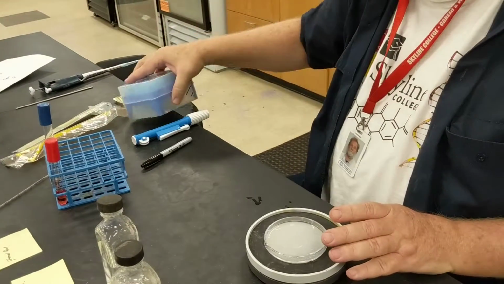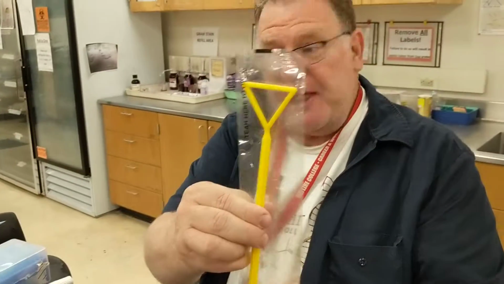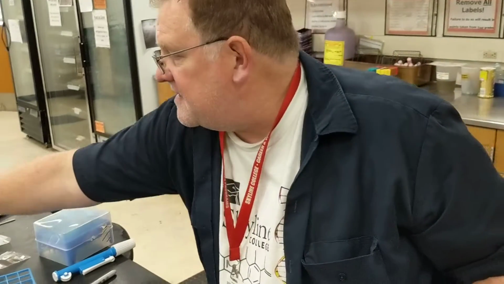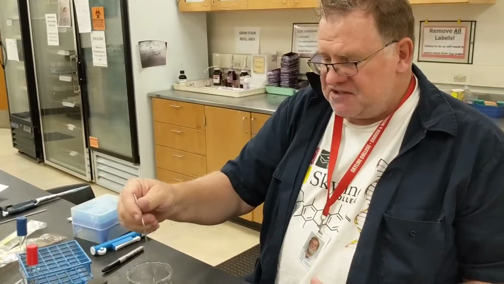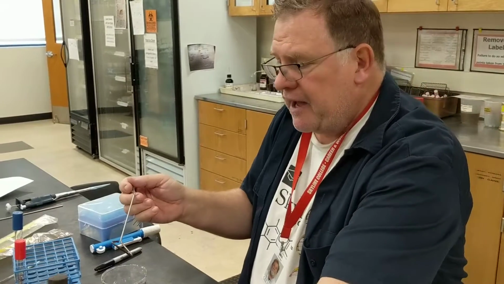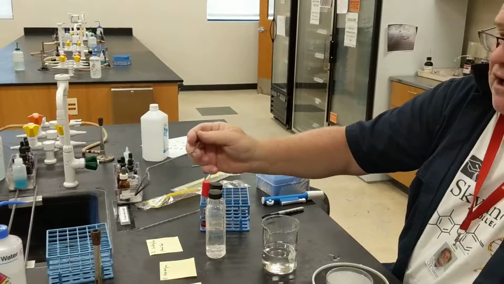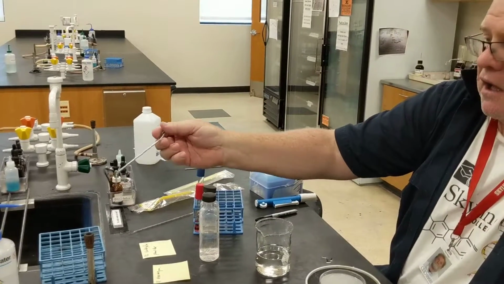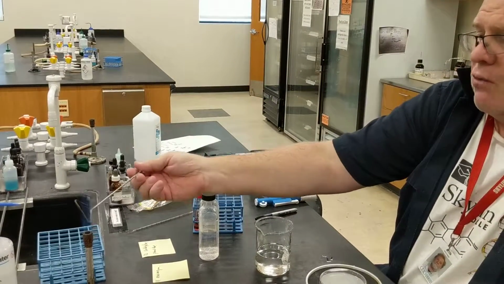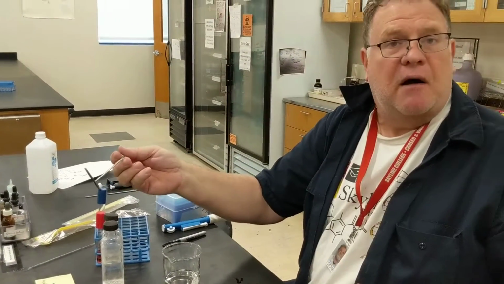I'm not doing that now. You can either use a disposable plastic spreader bar, or in this case, I have a spreader bar that's in some alcohol, and it's 70% alcohol that actually sterilizes it. Now I need to get rid of my alcohol so I don't kill my culture. So what I will do is burn off that alcohol. If you can see, I'm burning off the alcohol. I don't want to do it too much because I don't want my spreader bar to become hot.